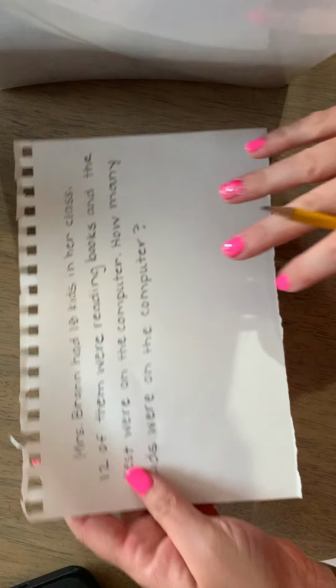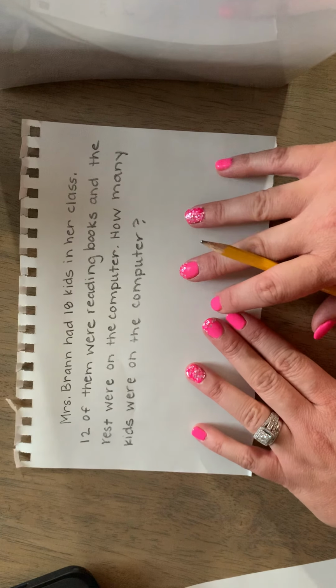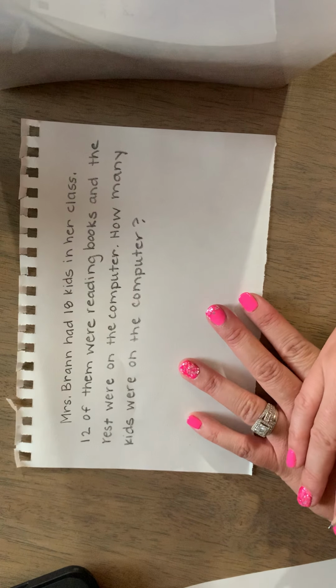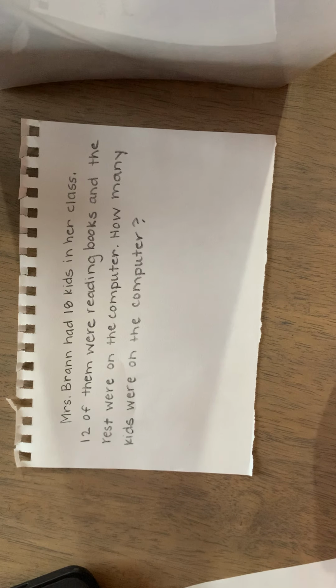And we're going to use our stop sign strategy again for this problem. In this problem, the numbers are a little bit bigger, but they are less than 20, okay? All right, so the first thing I'm going to do is read the problem all the way through, okay? So here we go.